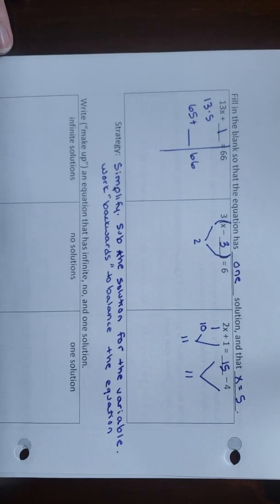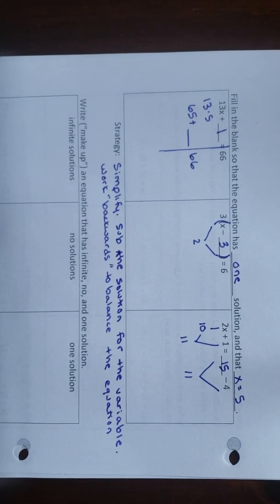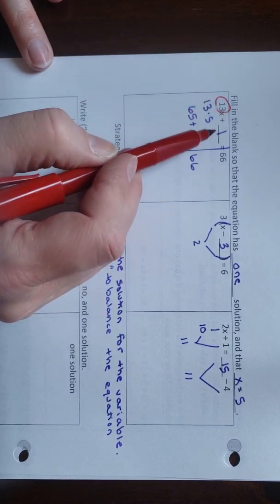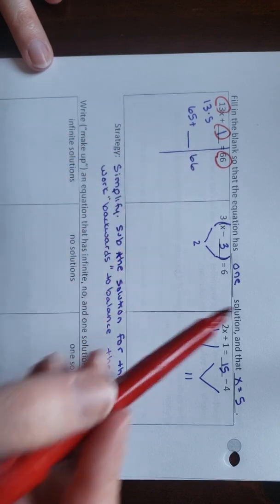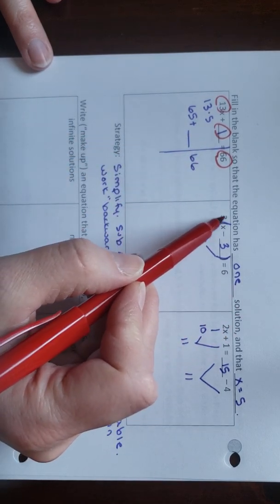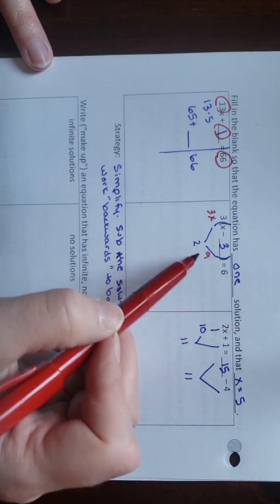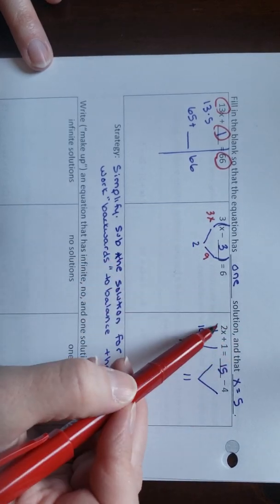Great. Now you'll notice if you look across here that for each of our equations, we had 13 and 1, 66. Those are all different. 3x, this would be 3x, and 9. These are all different. 2, 1, and 4, and 15.